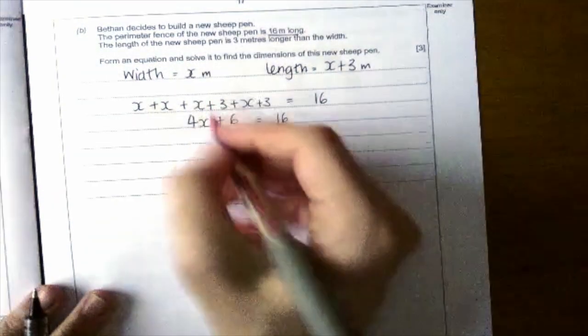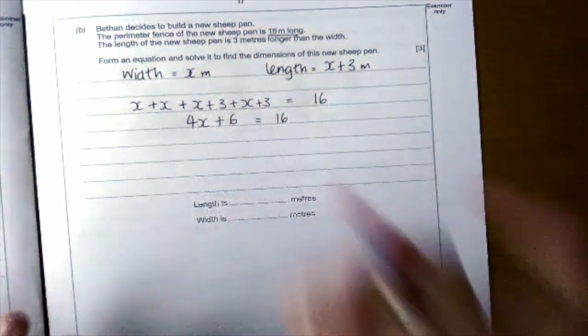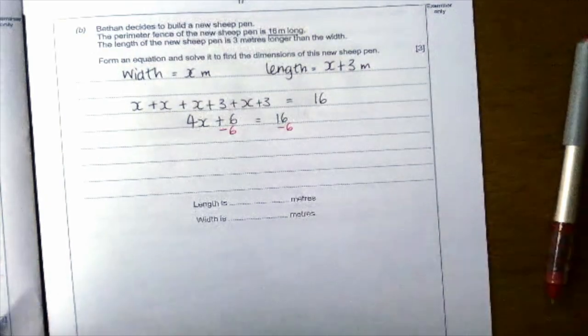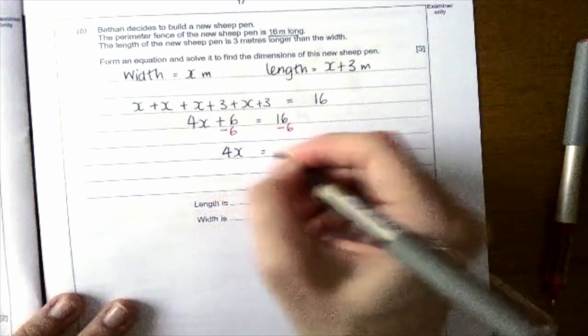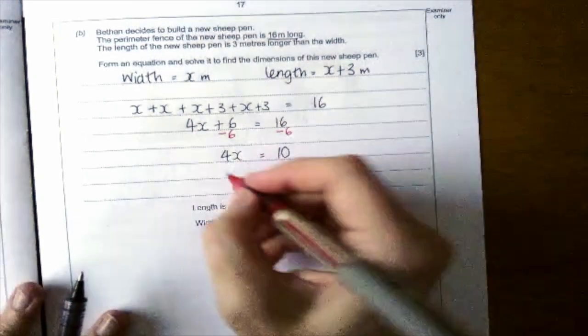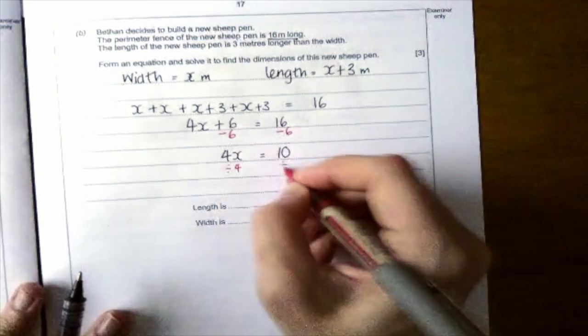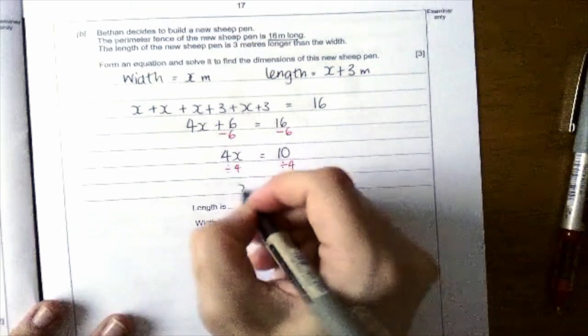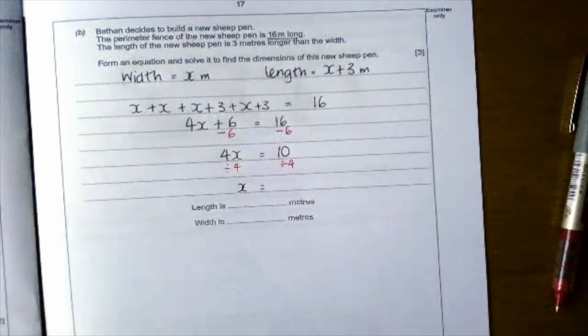Now we've got to solve it. So we're going to balance, so remember whatever we do to one side, we do to the other. I'm going to get rid of the 6 first by taking away 6. So I'm left with 4x equals 10. And to get x on its own, I'm going to divide by 4. So I've got x equals, now I've got to do 10 divided by 4.